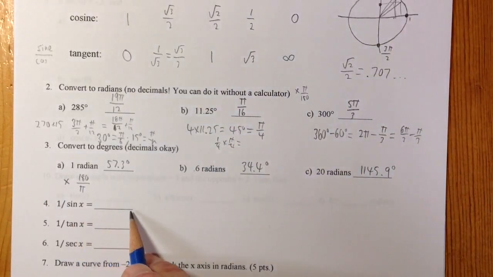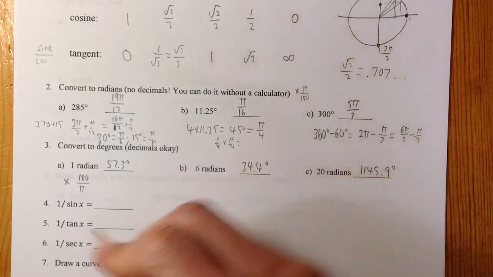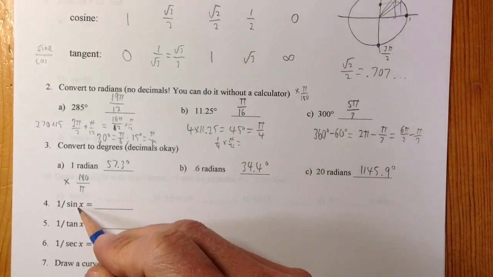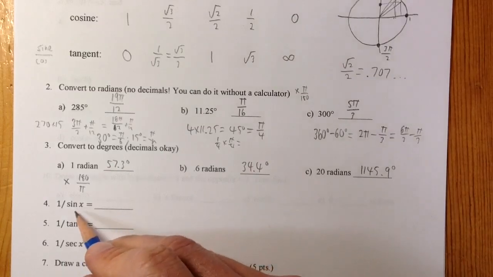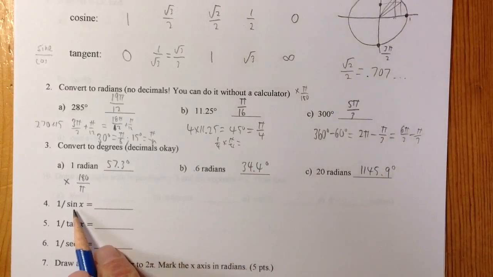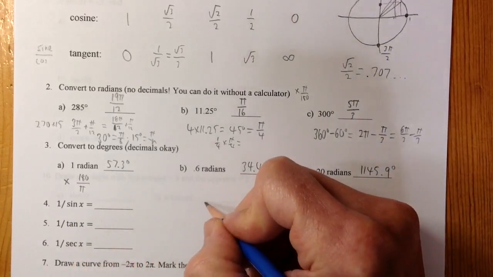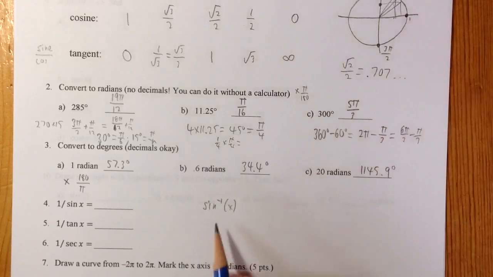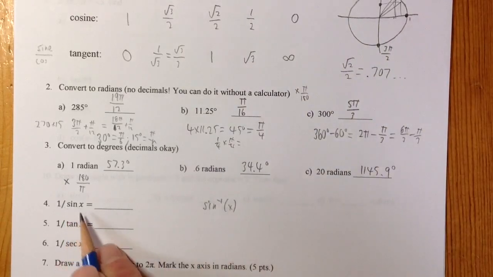The inverse functions. What you need to know is the inverse of sine. Here's a weird thing: they're not really inverses, they're inverted functions. It's 1 over it. It's really bad notation and bad words for it. Usually the inverse of sine you write as sine to the -1 of x, that's the inverse sine. That's what chapter 20 is about. Here we're just doing 1 over sine.